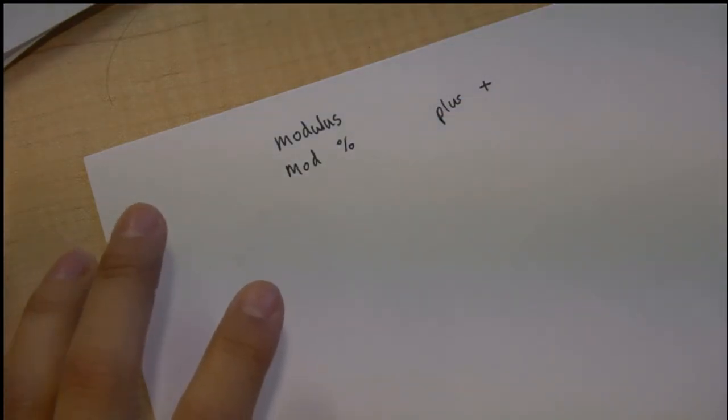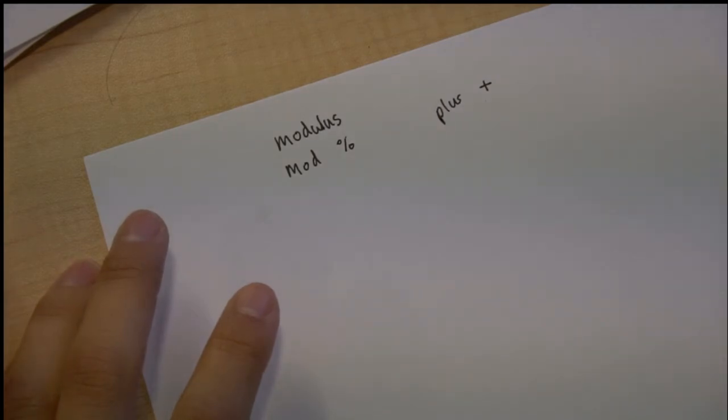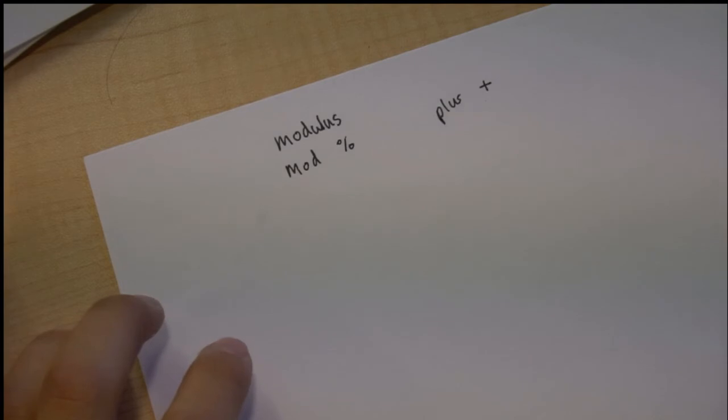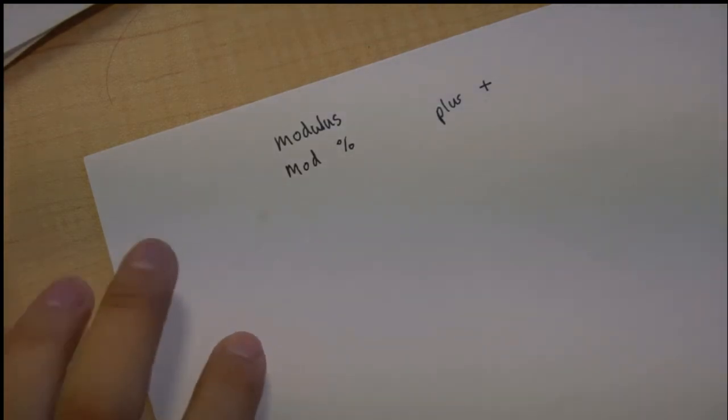Okay, so I'm telling you about this new operator, but what does it actually do? It gives you the remainder of 2 numbers if you do long division. So not the result, but the remainder. Let's walk through that.